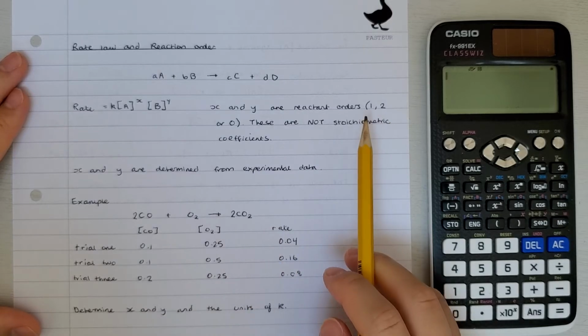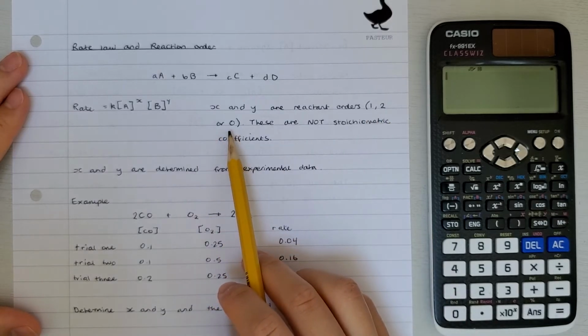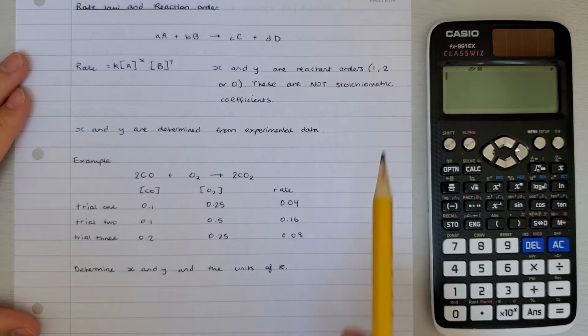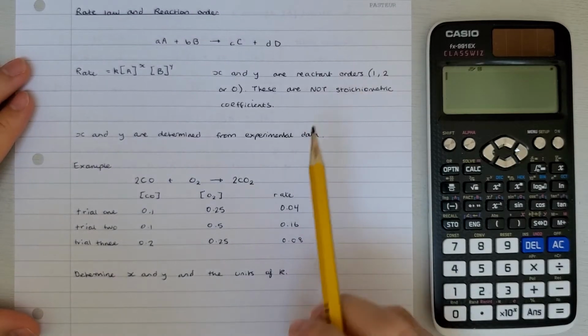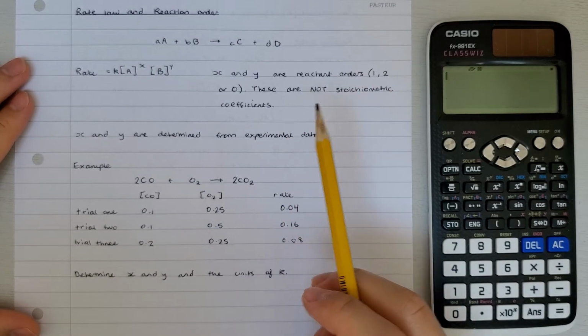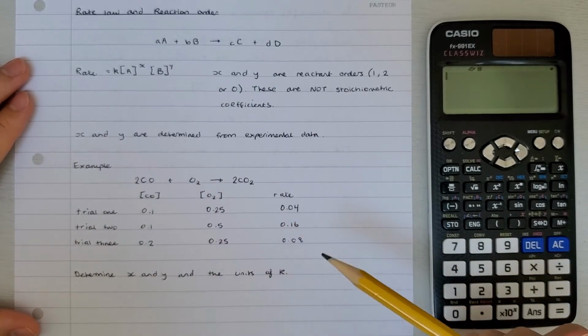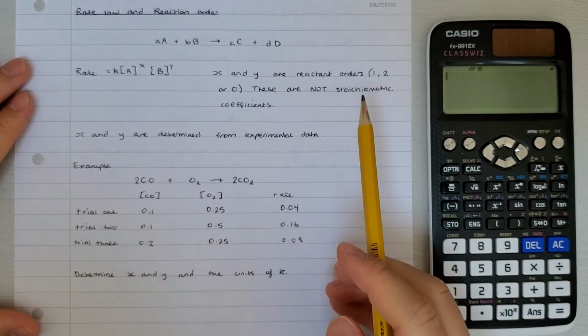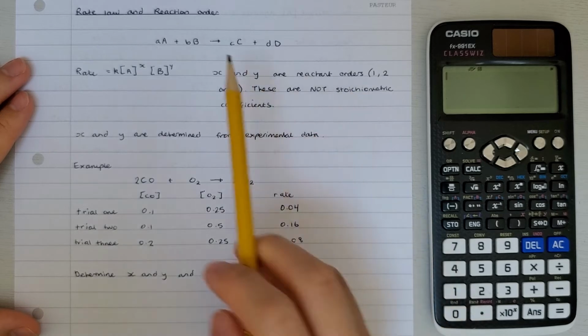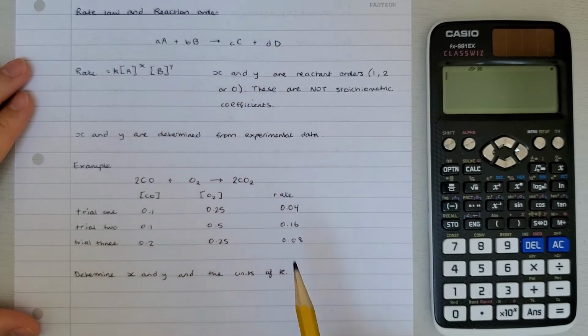So you can get reactant orders 1, 2 or 0, and to determine the reactant orders you need to know the rates and the concentrations and do different trials to see how the rate is changed. You can't get the reactant order from the equation.